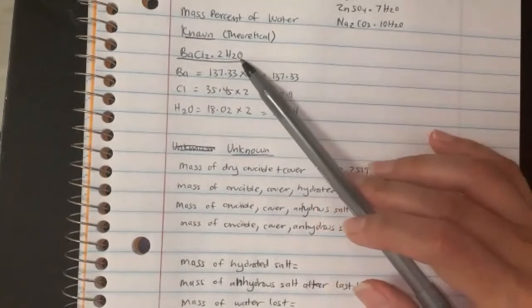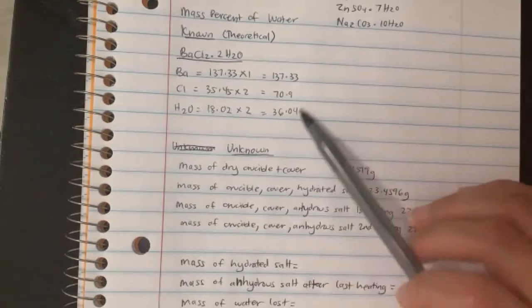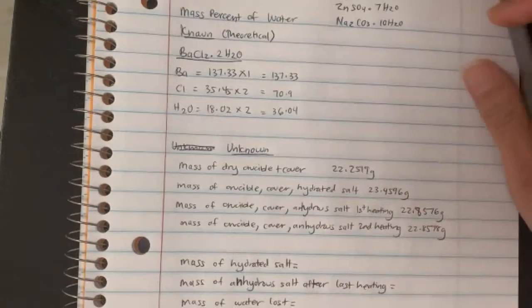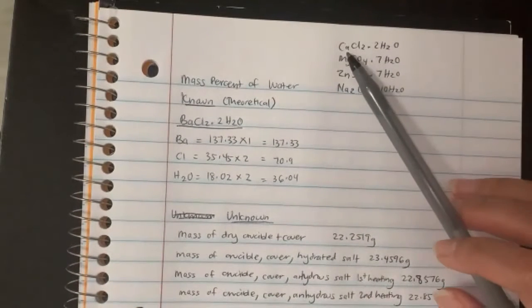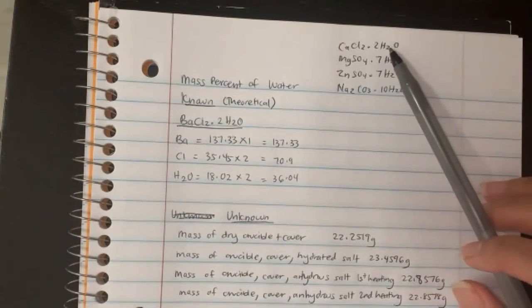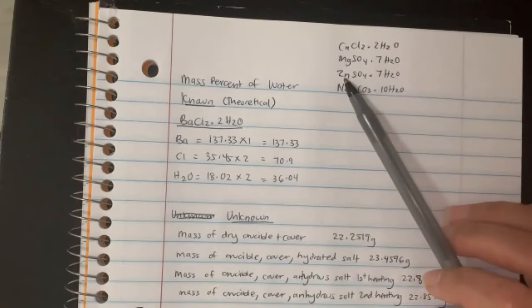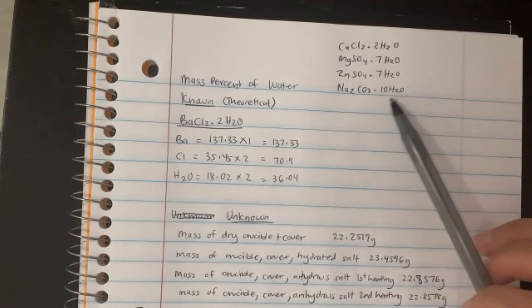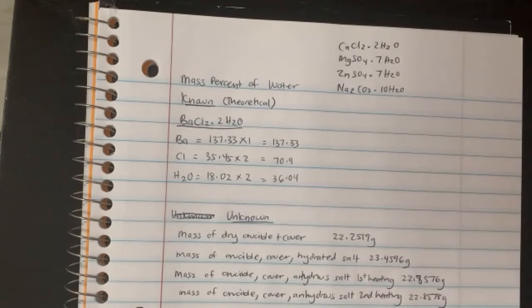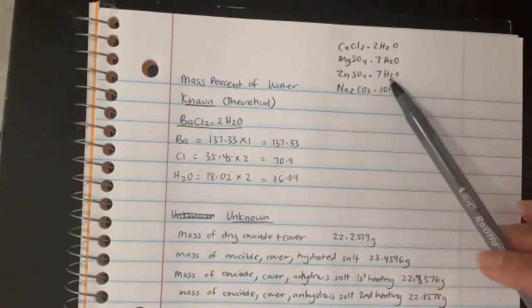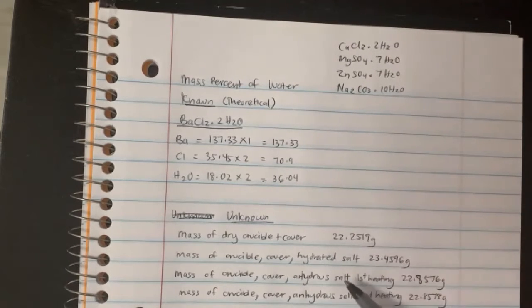I'll show you how to do the first one, which is BaCl2·2H2O. This is barium chloride dihydrate. So basically there are two waters here and we'll try to calculate the mass percent of water for this compound. There are also other choices on your unknown, your known choices. You have calcium chloride dihydrate, magnesium sulfate heptahydrate, zinc sulfate heptahydrate, and then of course the last one, sodium carbonate decahydrate. So you will have to calculate these on your own, but I'll show you the first one. So hopefully you figure out how to do it.